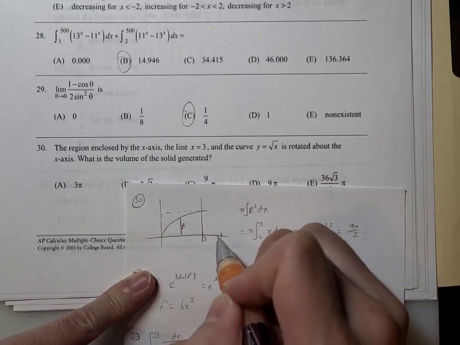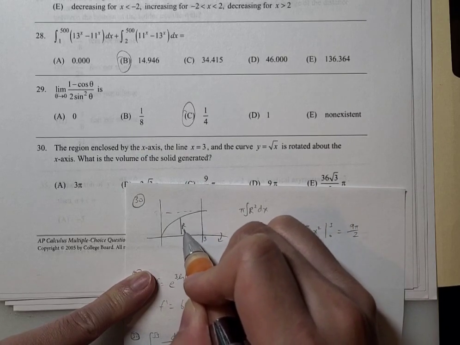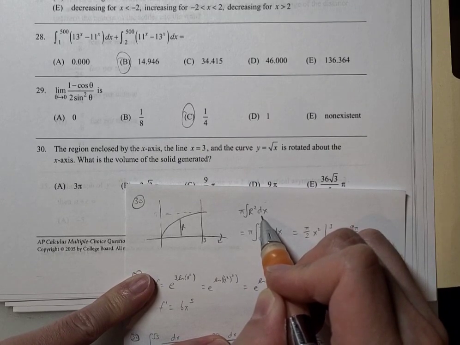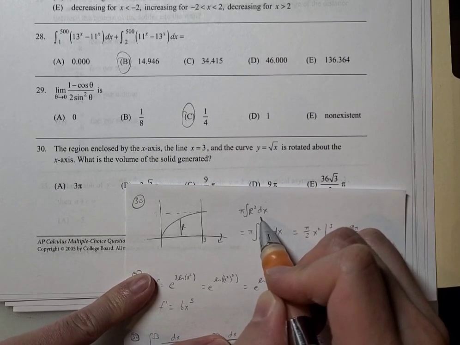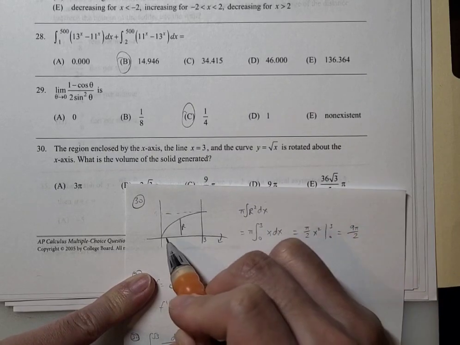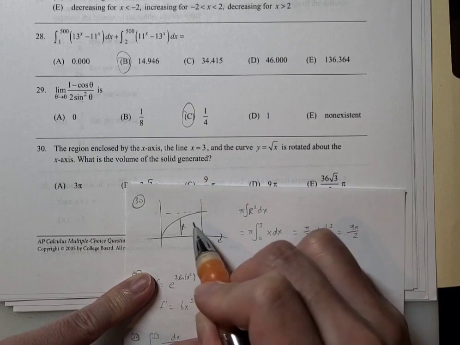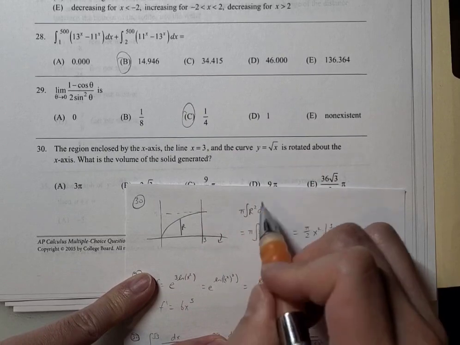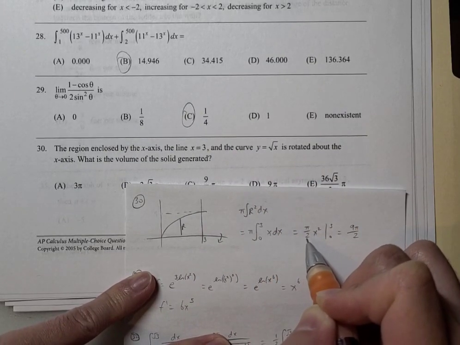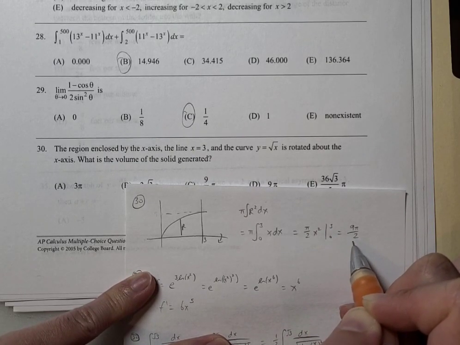Volume of the solid generated: which axis are we rotating about? The x-axis. So we draw a representative radius, r. The volume is pi integral of r squared dx by the disk method. So this becomes pi integral from 0 to 3 in terms of x. What is r? What's this length? It's square root x. So square root x squared, that's just x, times dx. So this is pi times x squared over 2 from 0 to 3. This is from the power rule. So that's just 9 pi over 2.